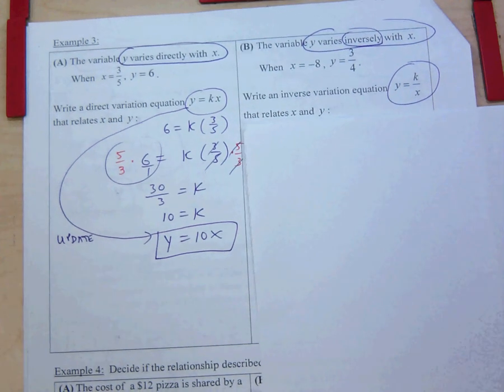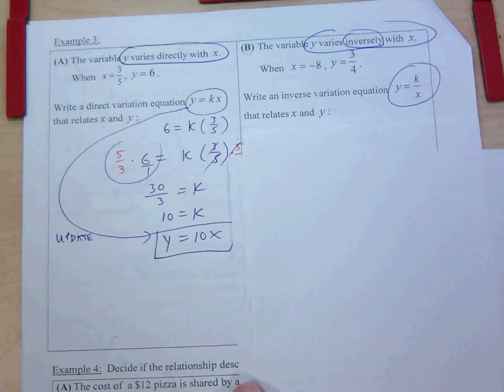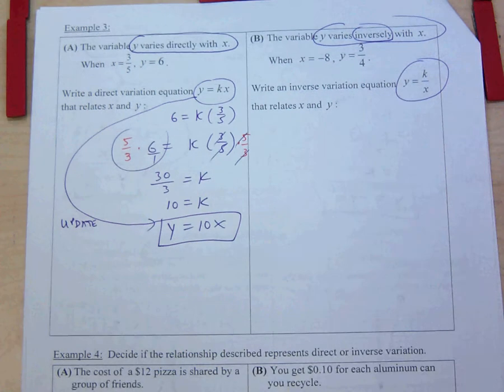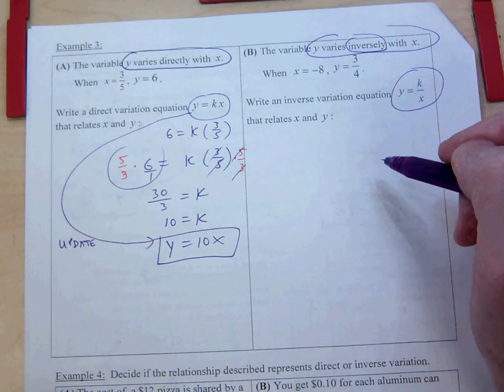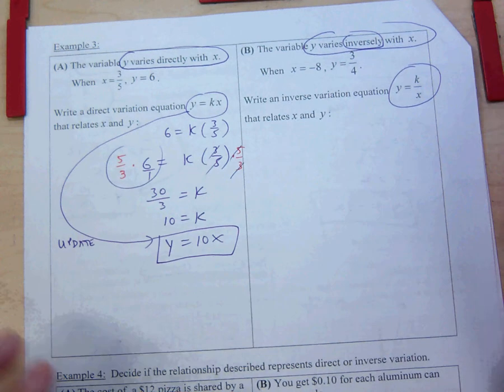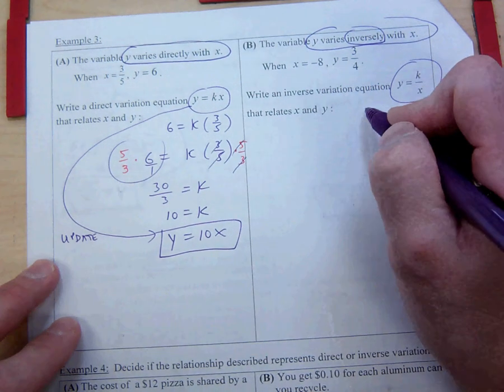All right, so Maddie V, what are we going to do to find k here? Be careful. Go ahead. Plug in what? Okay, so in place of y, I'm going to put in 3/4.